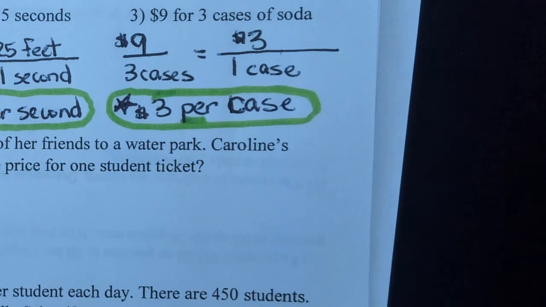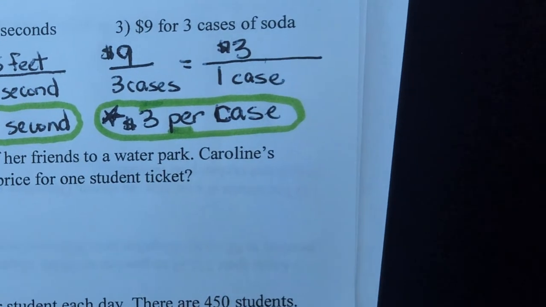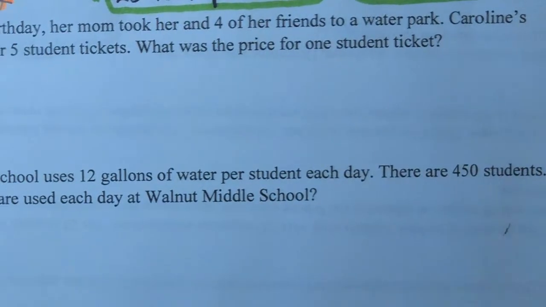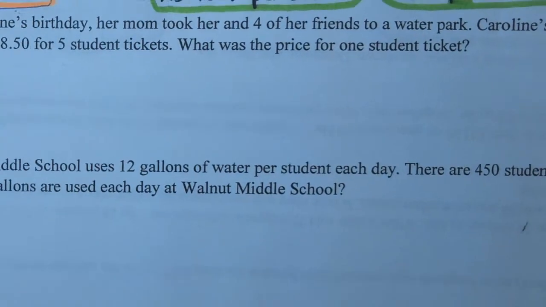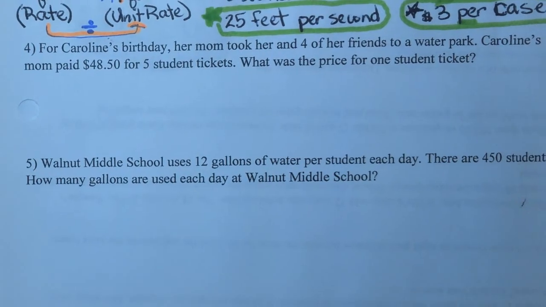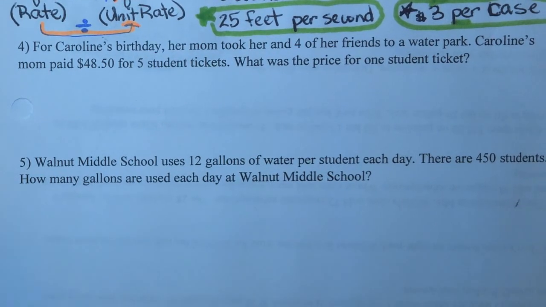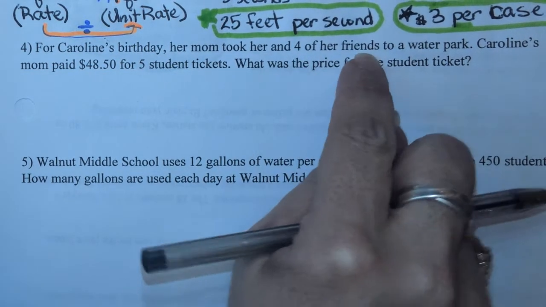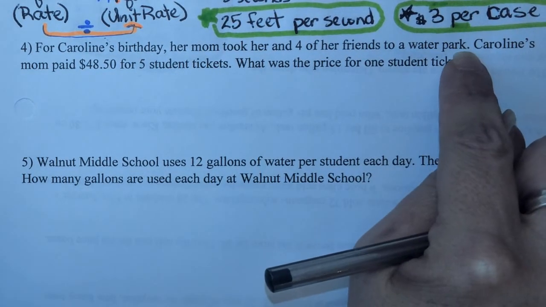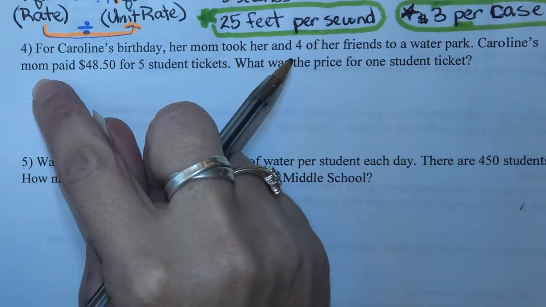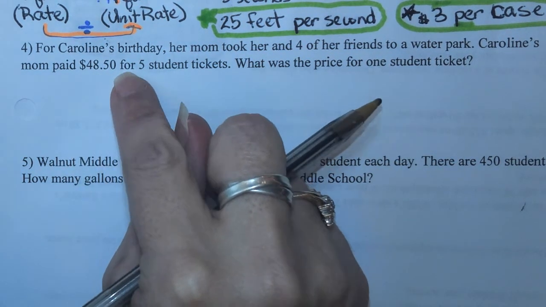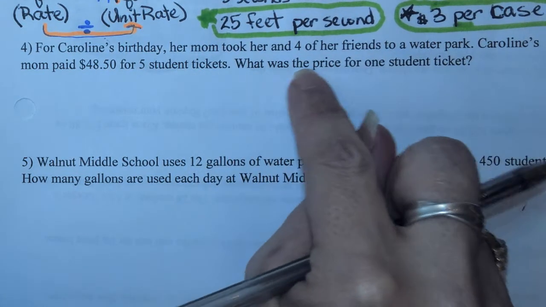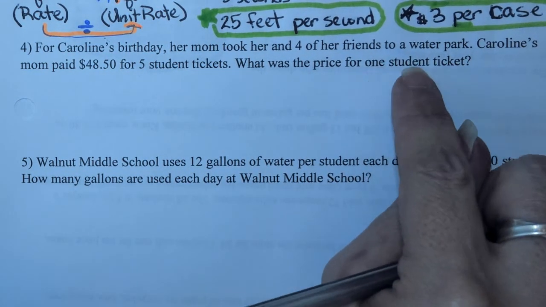Now, number 4 is where you got to kind of start getting a little more picky because it's got more words to it, okay? It says, for Caroline's birthday, her mom took her and 4 of her friends to a water park. Caroline's mom paid $48.50 for 5 student tickets. What was the price for 1 student ticket?